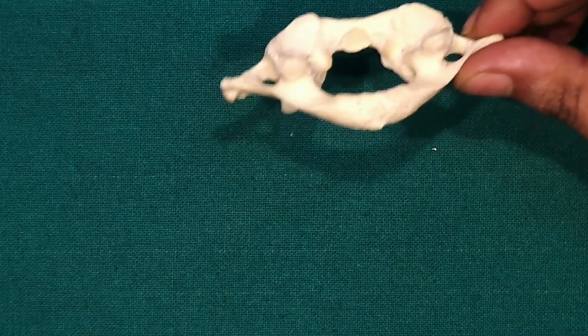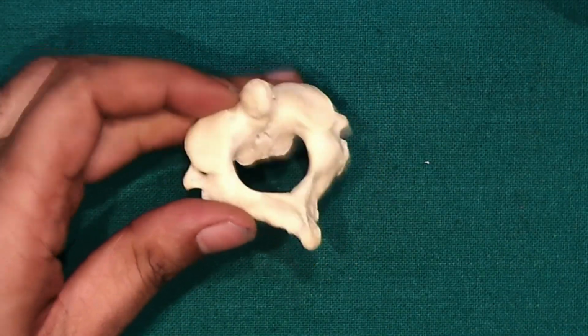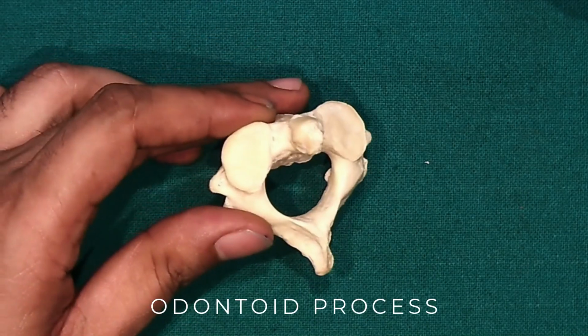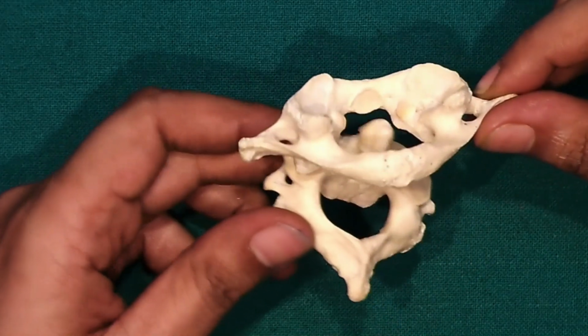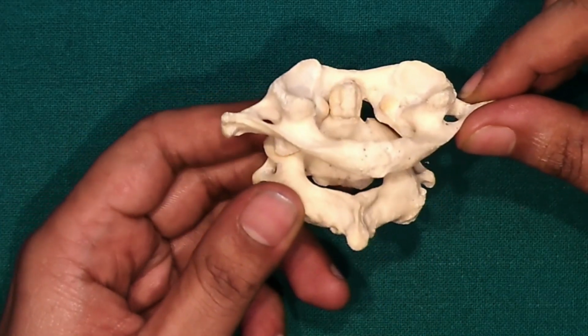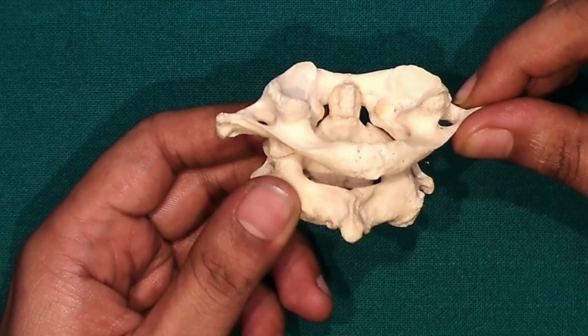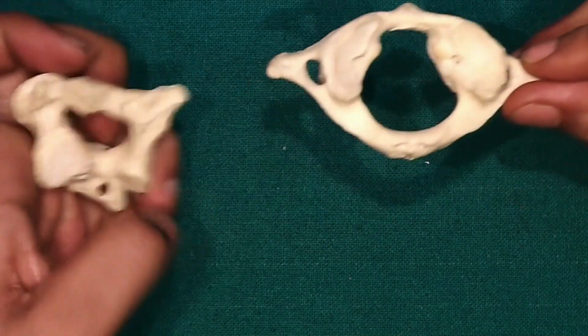As you can see, this is C2 or the axis, and this is the odontoid process. This odontoid process is going to articulate with the articular facet present on the posterior surface of the anterior arch of the atlas.